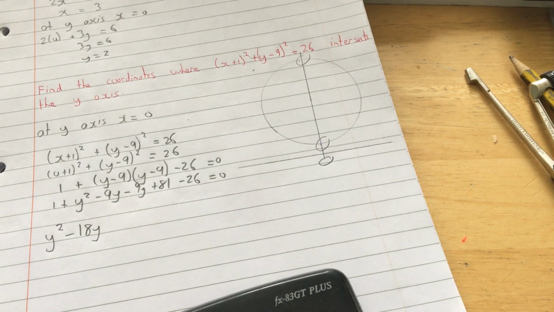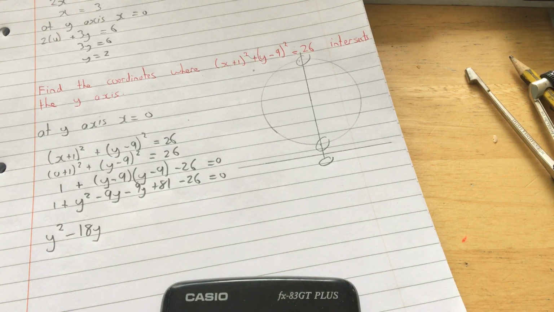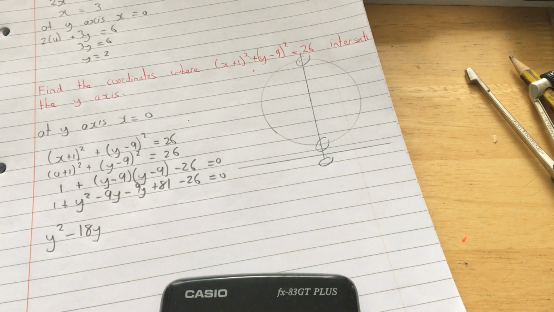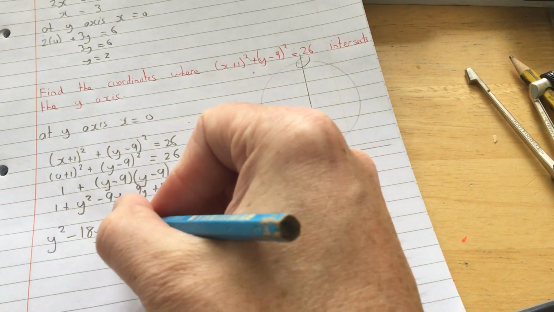So just to be careful here. 81 take away 26. Oh, sorry, calculate. 81 take away 26 equals 55. And then plus 1 is 56. So when you add that, you get 56.